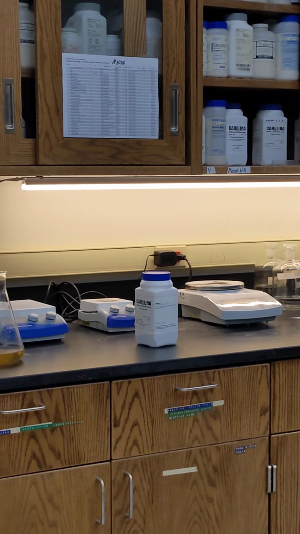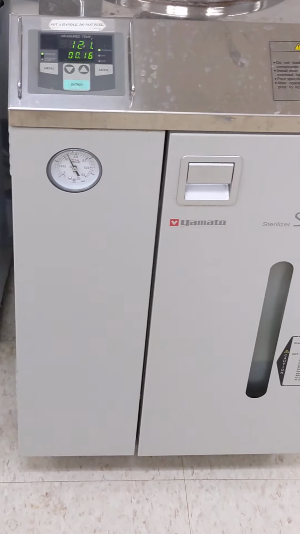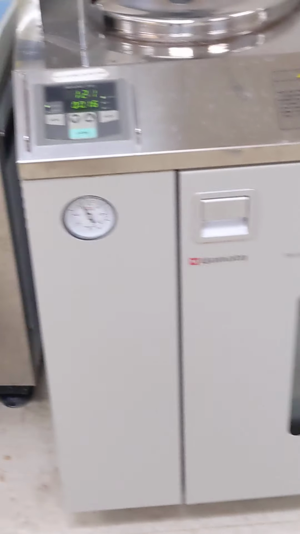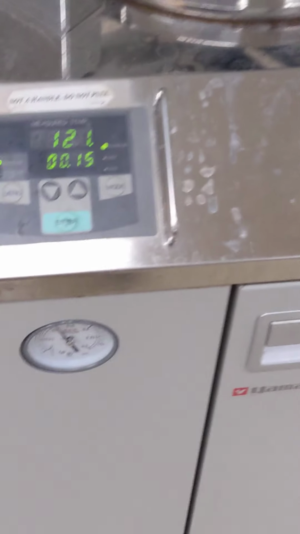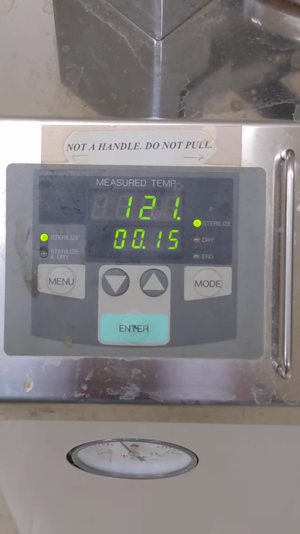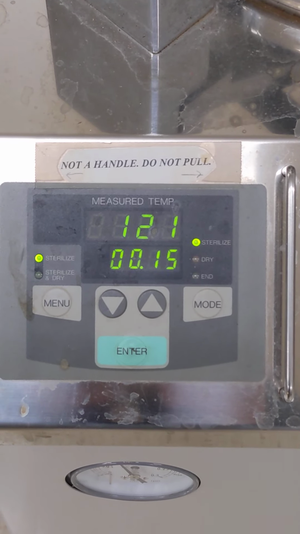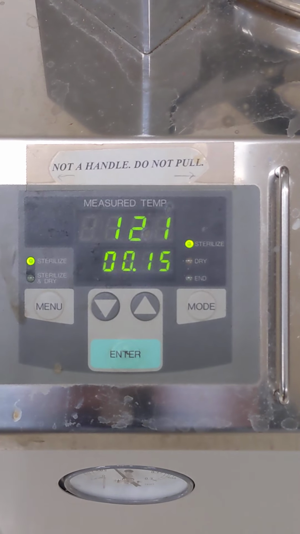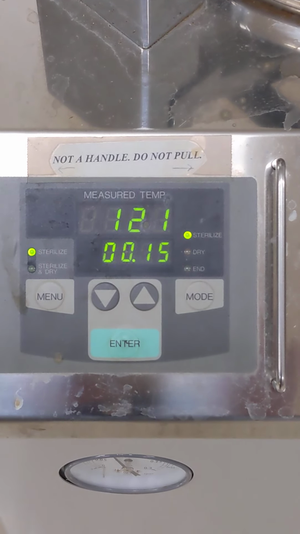So let me just come on over to the autoclave so you can see it. This is our autoclave, the sterilizer SM300. On the autoclave, I set a temperature and the amount of time. Now I've actually set this one for 20 minutes, and it's already done 5 minutes of the sterilizing. So this will sterilize for 15 minutes more, and then it will gradually cool and release the pressure.